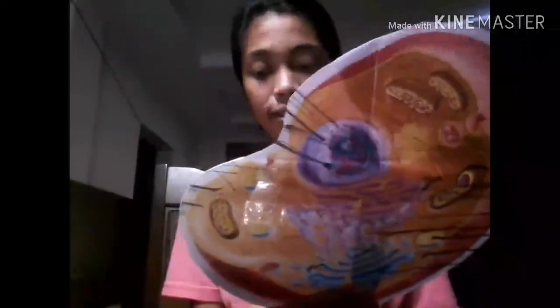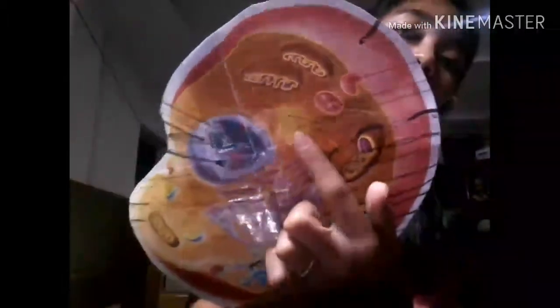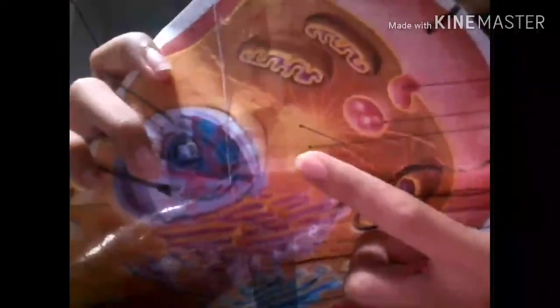The cytoskeleton is a filamentous network present in the cytoplasm. So this is the cytoskeleton. It provides mechanical support, maintains the shape of the cell, and helps in motility. So lastly is the cilia and the flagella.